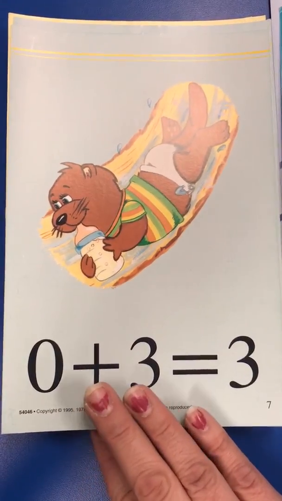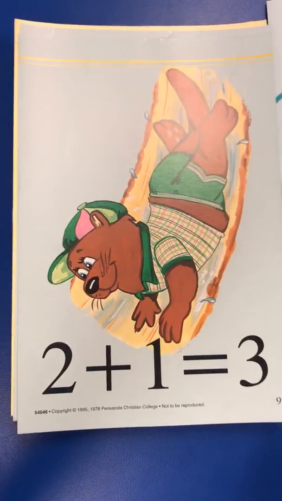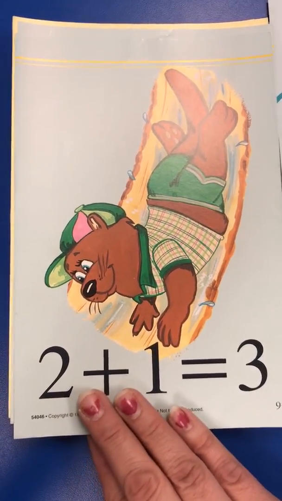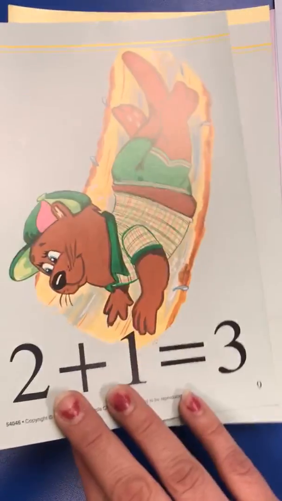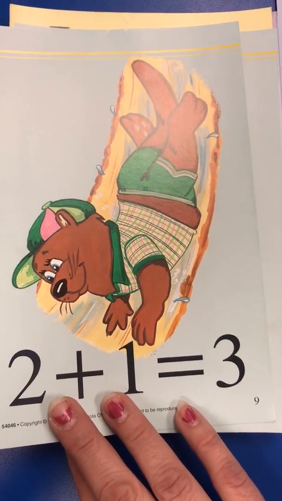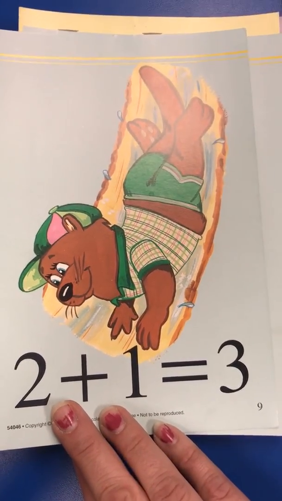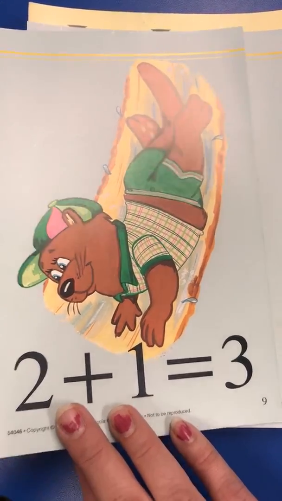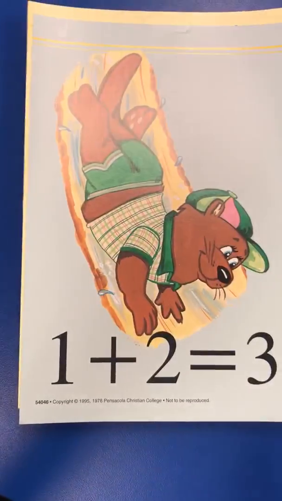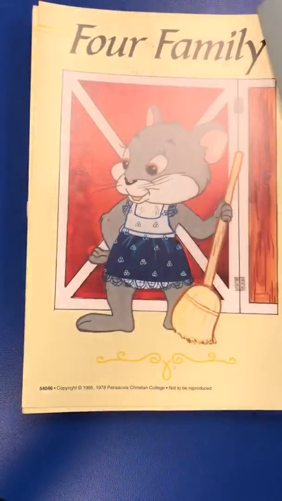0 plus 3 equals 3. 0 plus 1 equals 3. Did I say that right? I think I said it wrong. 2 plus 1 equals 3. Did you catch my mistake? I'm sure you did. 1 plus 2 equals 3.